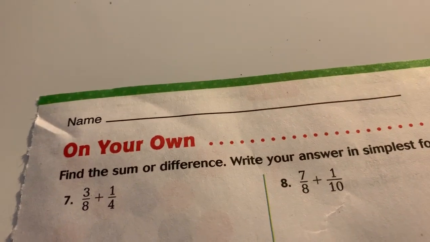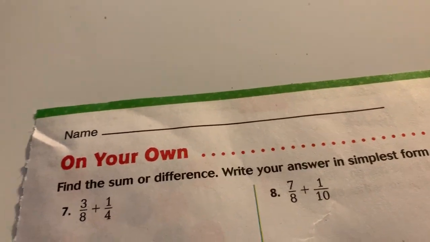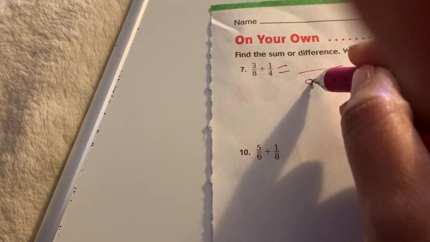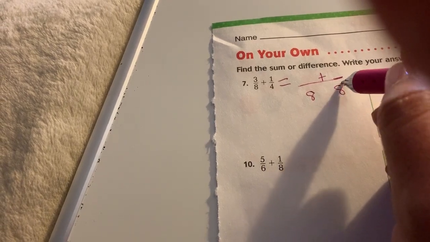Let's just find what the least common denominator for that is, between 8 and 4, if you can figure that out on your own. It's going to be 8. So I'm going to make the two fractions plus, and each one is going to have 8 as the denominator, because that's my least common denominator.